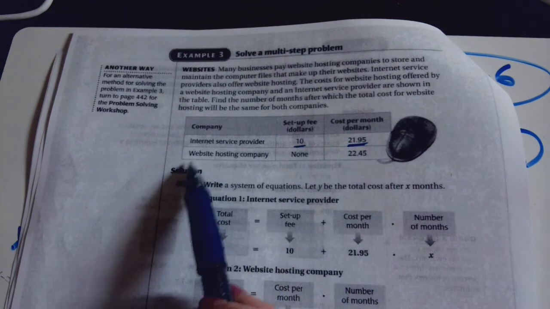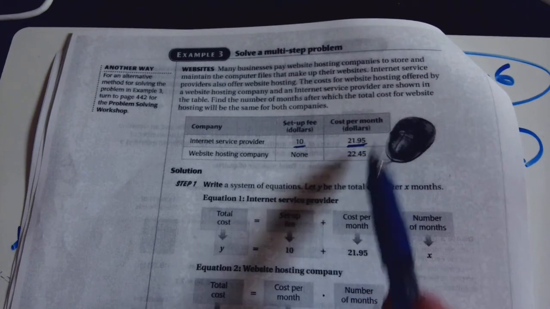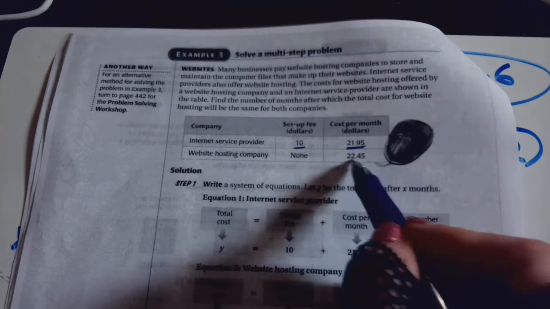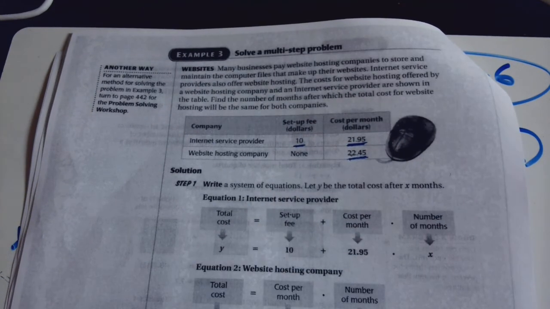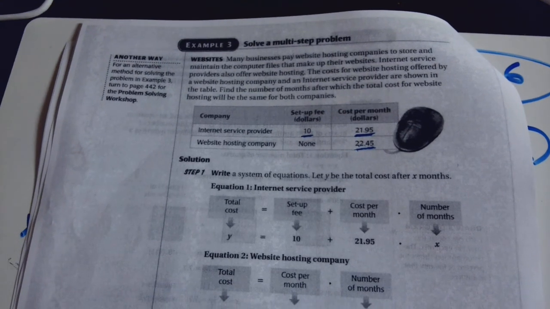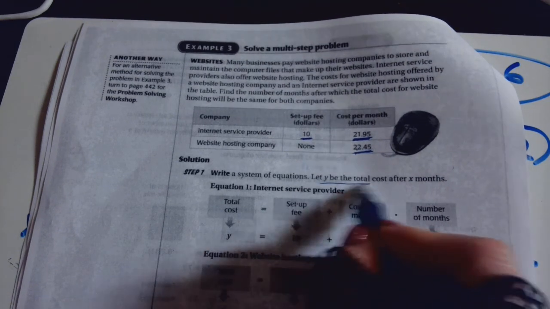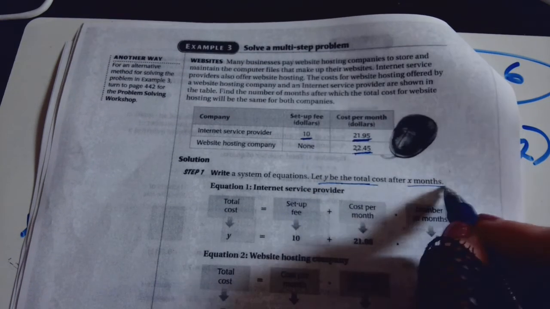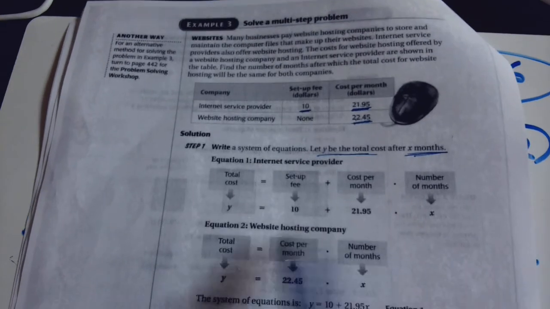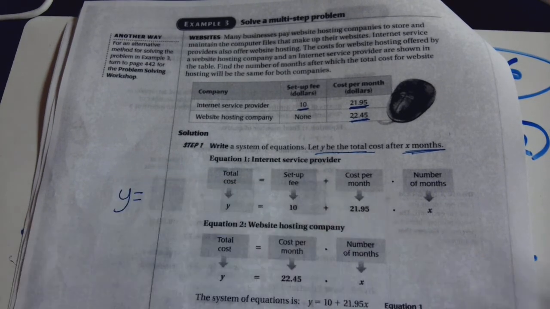But let's go on. Website hosting company, there's no setup fee, but it costs $22.45. So you can see it's a little bit more expensive. So the y-intercept is 0. Okay, so you pay nothing to start up. Okay, so write a system of equations. Let y be the total cost, and x is the month. So they always tell you. Okay, so they wrote it like that with the y-intercept first. You're used to me, and most of the time you're going to see it like that.